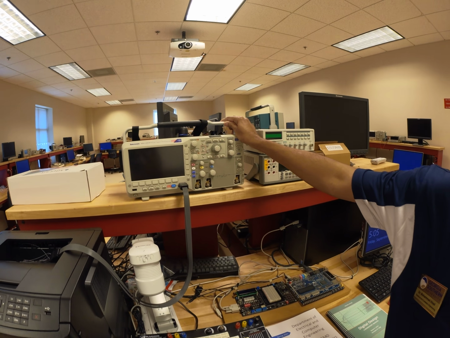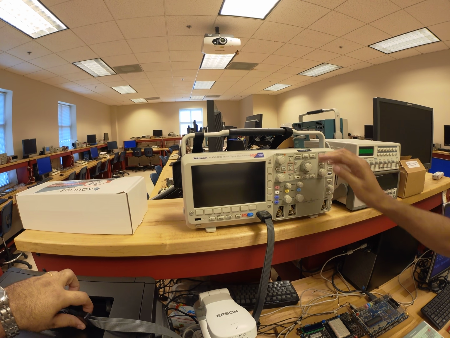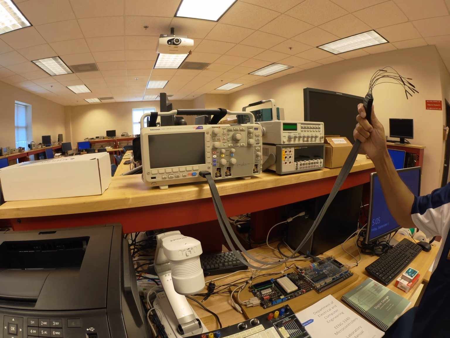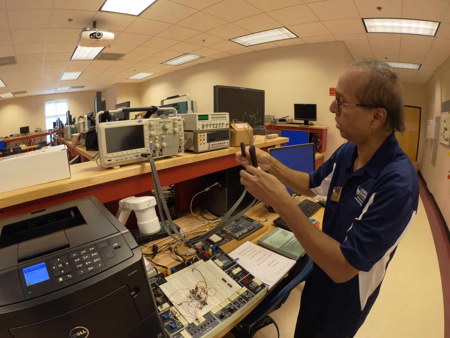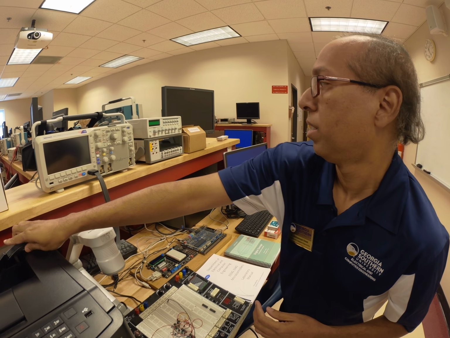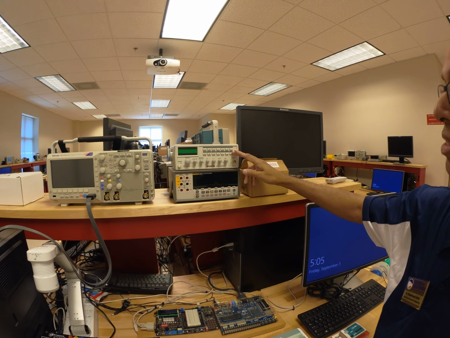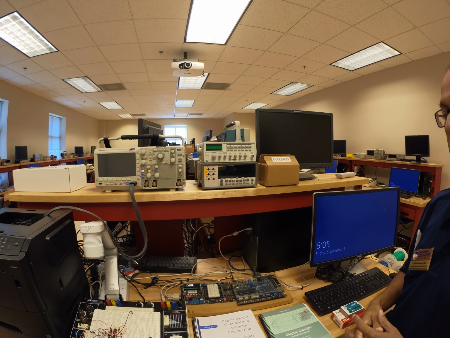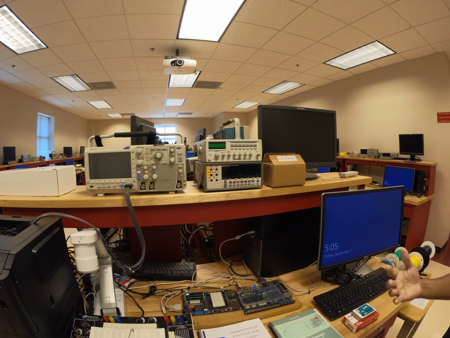Here is the oscilloscope that is also used by the digital design class. In this oscilloscope, we also have a built-in 16-channel logic analyzer, so we don't have to use two different machines. One machine has both the oscilloscope and logic analyzer. And here we have basic instruments like a function generator and multimeter. Again, the manuals for all of these are in their lab manual, or in the course website in terms of videos.